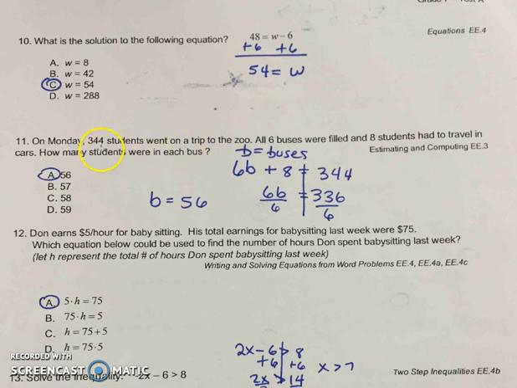Number 11, on Monday, 344 students went on a trip to the zoo. All 6 buses were filled and 8 students had to travel in cars. How many students were in each bus? This is just like our word problem booklet we did during Unit 2, and we did a whole bunch of these word problems here. And remember, we did it step by step. Step 1 was to identify the variable.